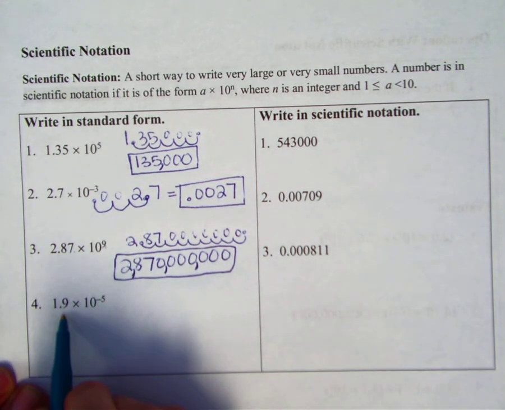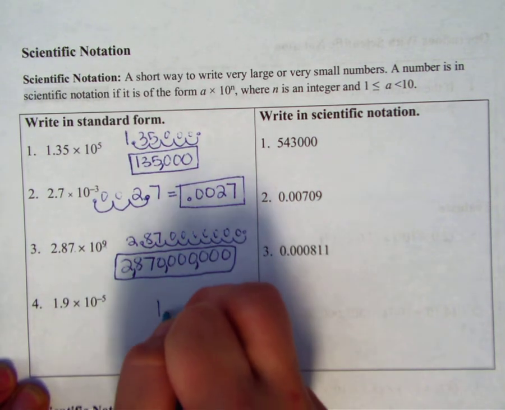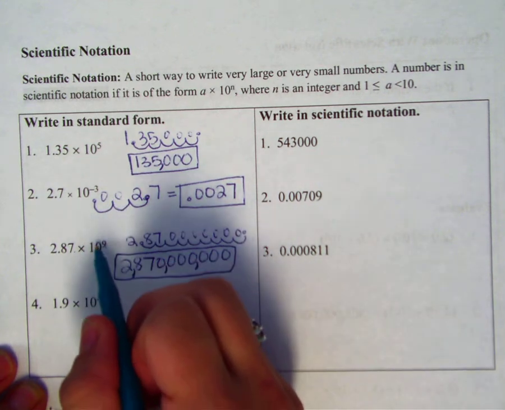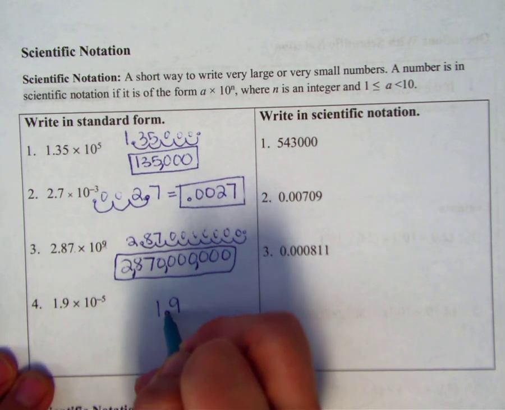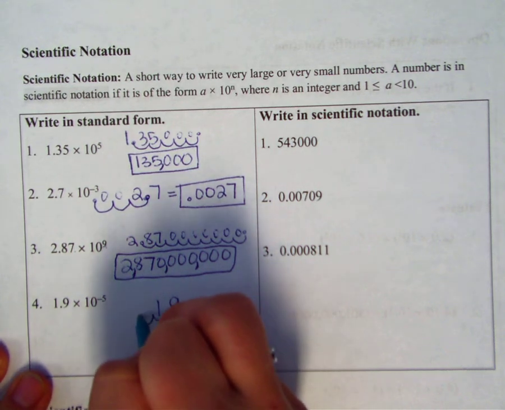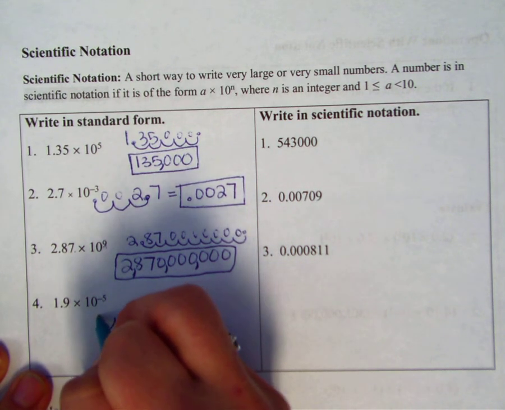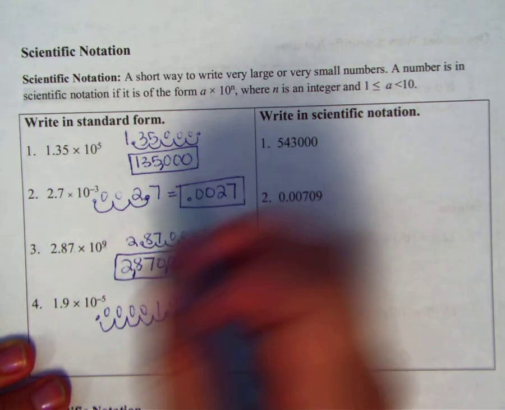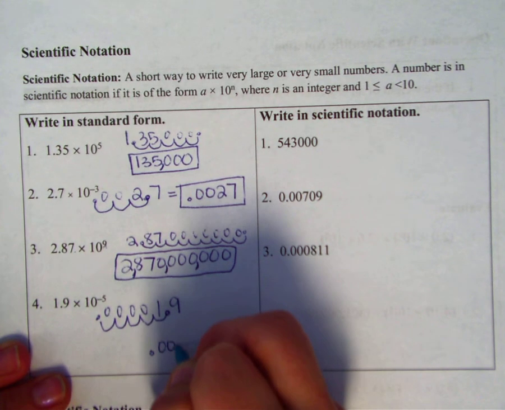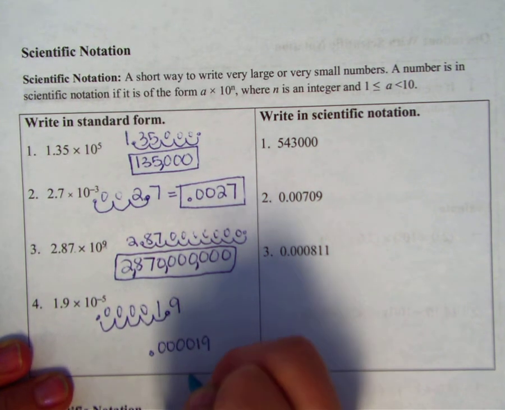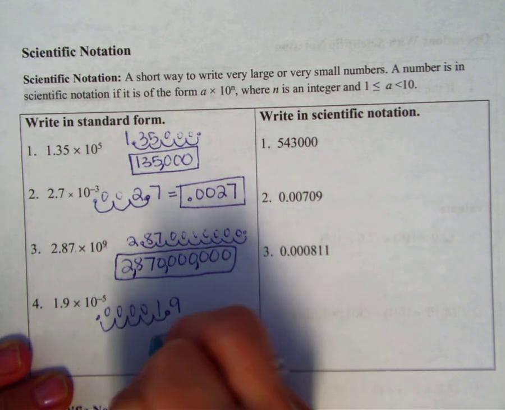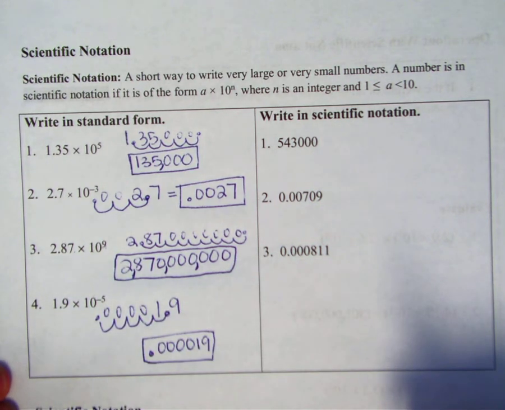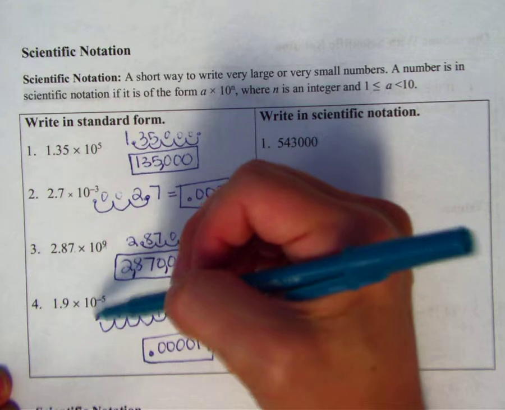One more, 1.9 times 10 to the negative 5th. This time it's a negative exponent, so that means it's a small number. Negative exponents are small numbers, positive exponents are big numbers. So I'm going to move my decimal to the left. 1, 2, 3, 4, 5. Move my decimal there. So I've got 1, 2, 3, 4 zeros to fill it in. Let's rewrite that: 0.0000019. By the way, just something I've noticed before, make sure you don't put commas in decimals. You only put commas in those large numbers. All right, so that's how to change from scientific notation to standard form.